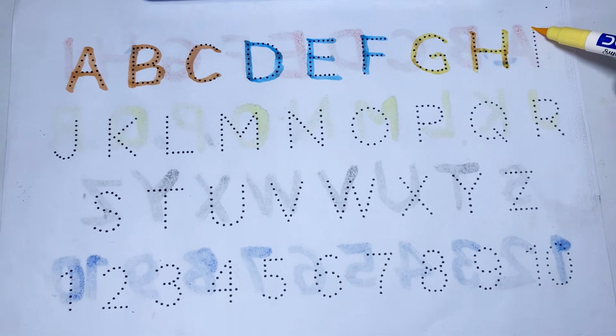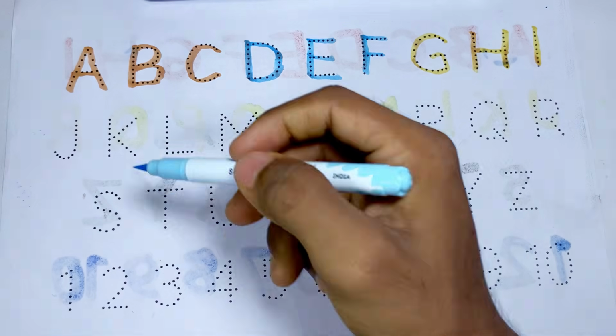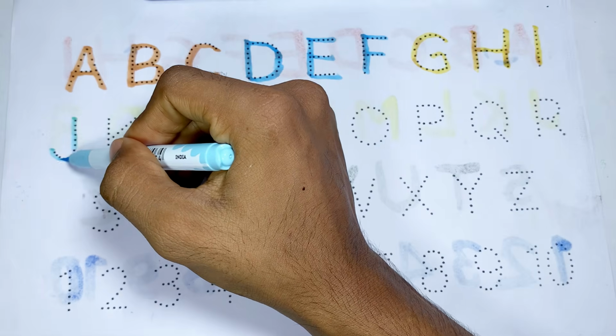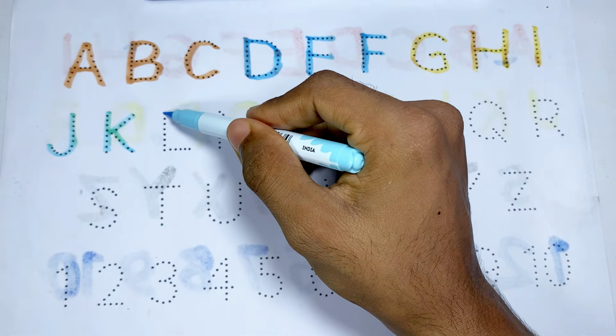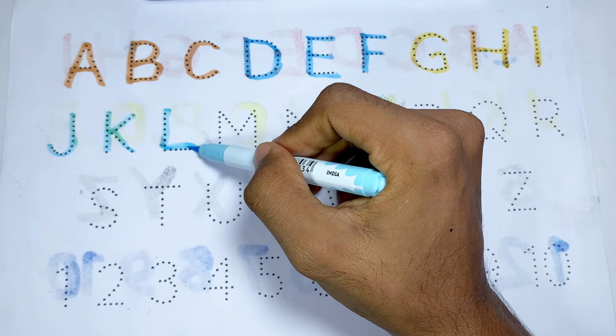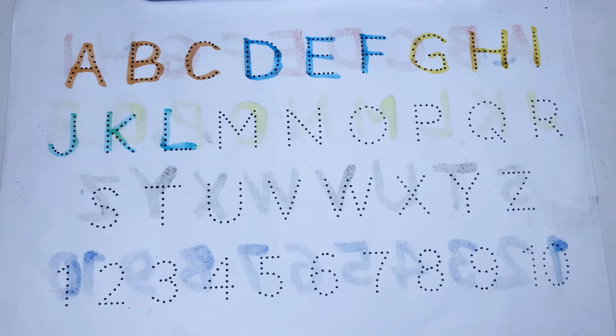H for helicopter. I for ice cream. Kids, now you draw J. J for joker. K for king. L for lion. Kids, now you draw M.